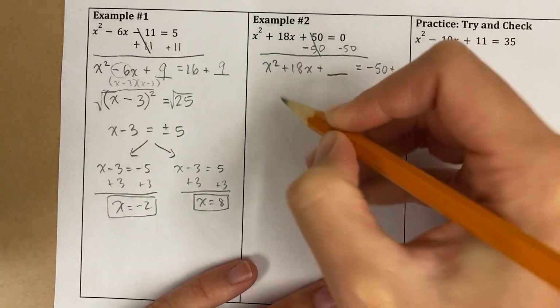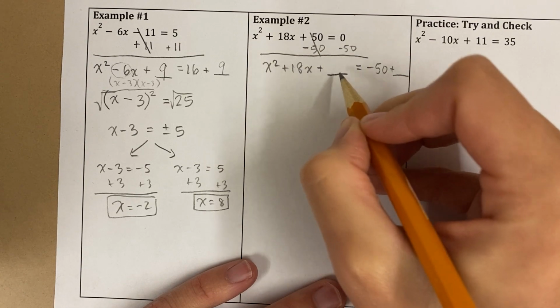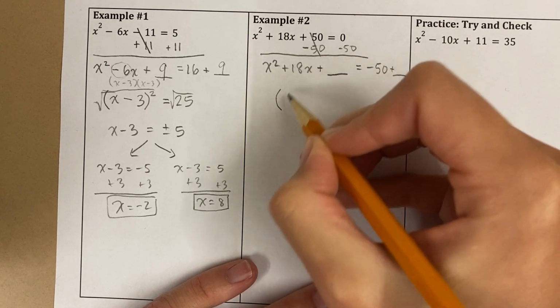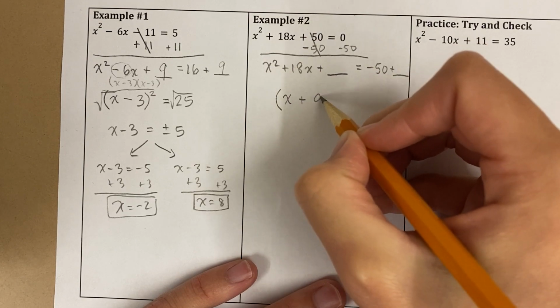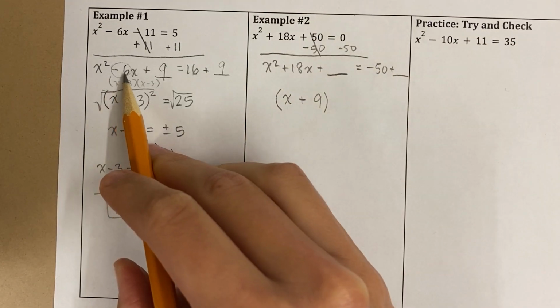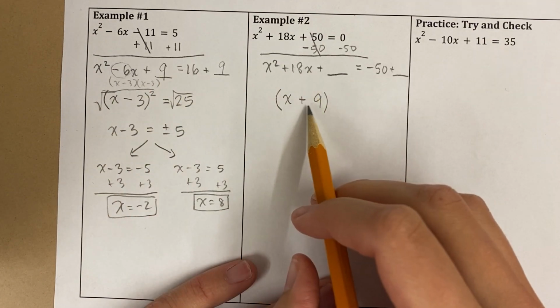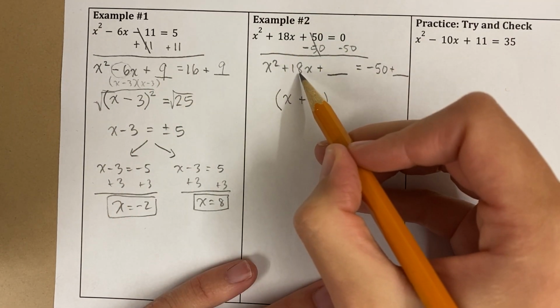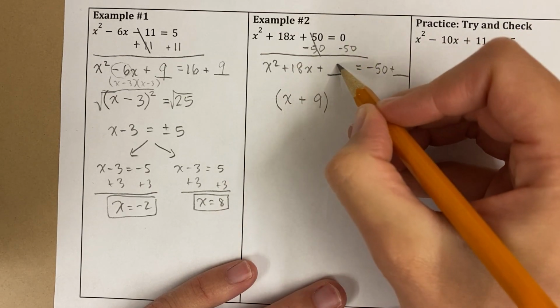Okay, so now I need two numbers that add to 18 and multiply to this. Well, what are two numbers that are the same that add to 18? That's 9 and 9, right? So I already know. In this case, look, here this was negative 6, so it had to be negative 3 and negative 3. Here it's positive 18, so it's going to be positive 9 and positive 9. But I'm going to take this number, I'm dividing by 2, that's 9. And I'm squaring it, that's 81.